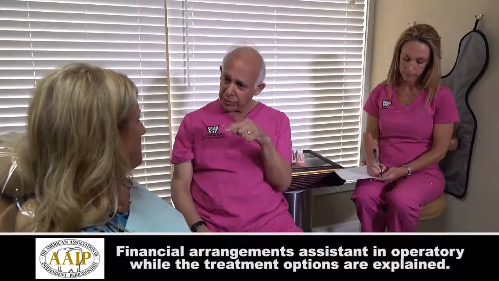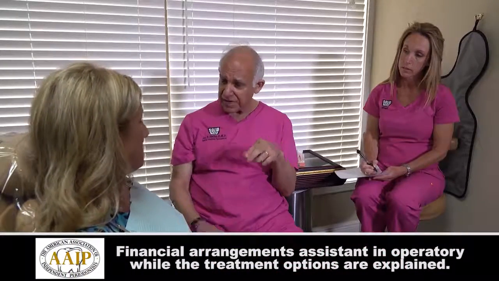In a fixed bridge, we'd have to grind down the teeth on either side of the space, and then you'd have a 3-tooth bridge, something that's secured to those 2 teeth, that would have a replacement tooth in the middle. Now, neither of the other teeth have been touched, so, you know, each time you take a dental drill to a tooth, it does damage to the tooth.